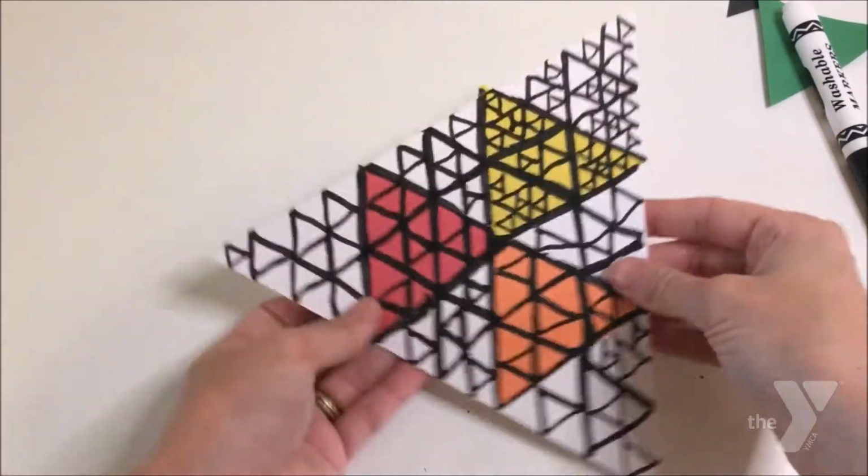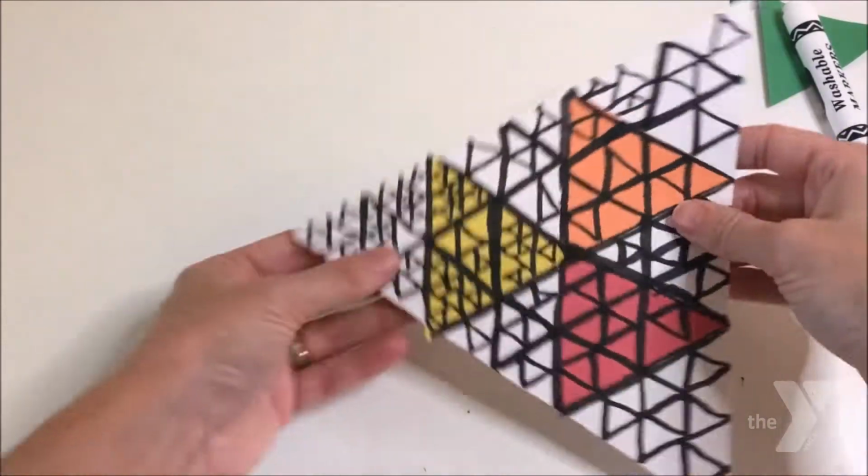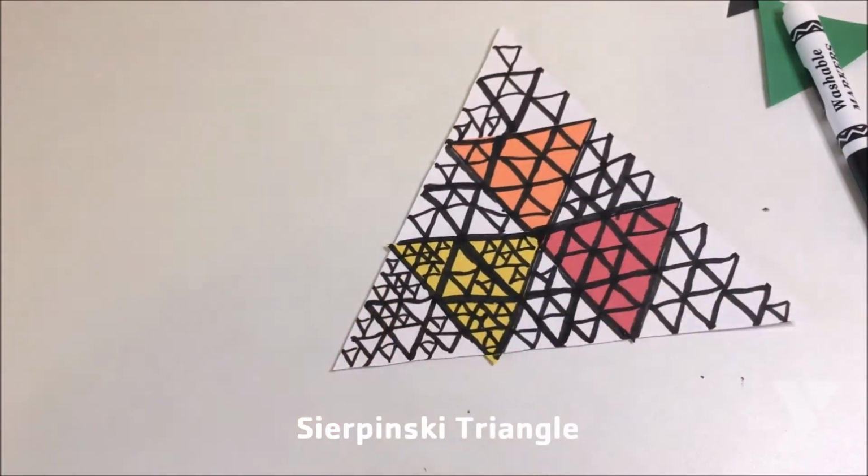Today we're going to create our very own artwork using math. This is called a Sierpinski triangle, and we're going to make one.